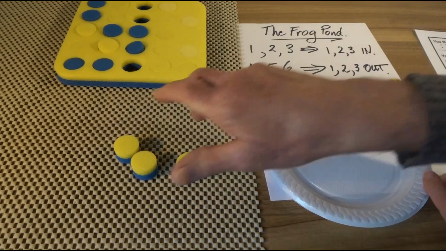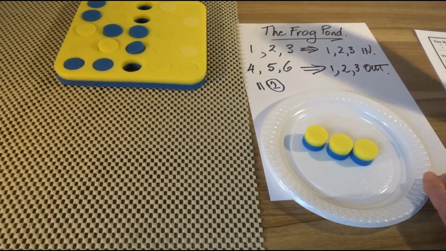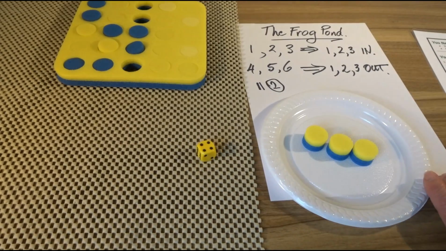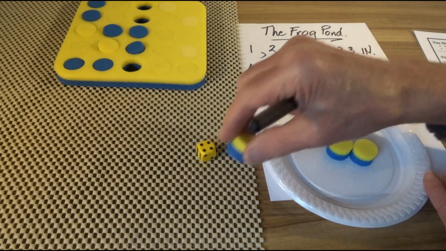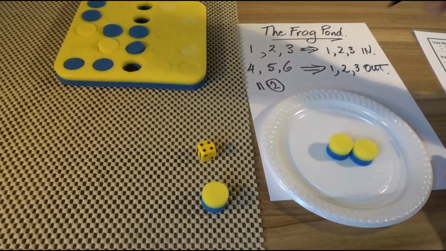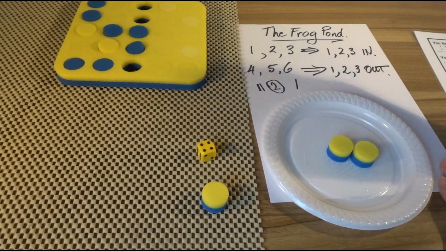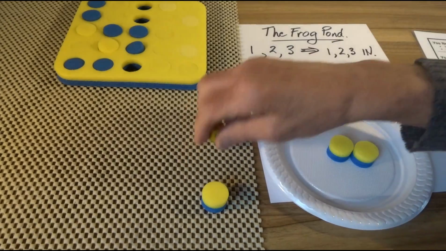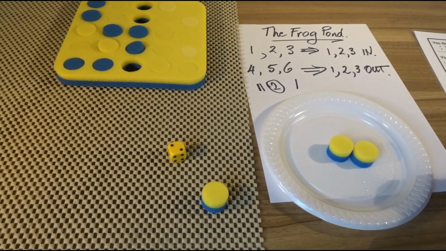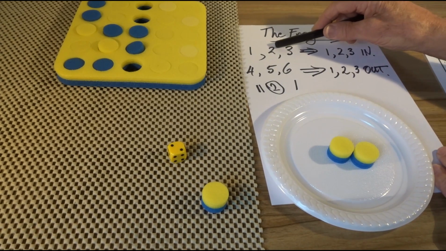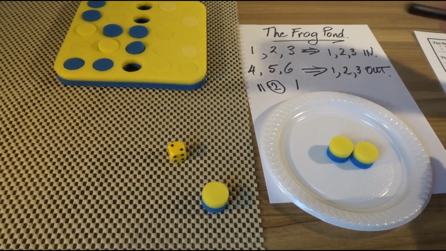Let's try it again. A 4. Well, 1 has to jump out. And we've had 1 turn. And we do it again. A 2. But this is an in. If we get a 2, 2 have to come in.